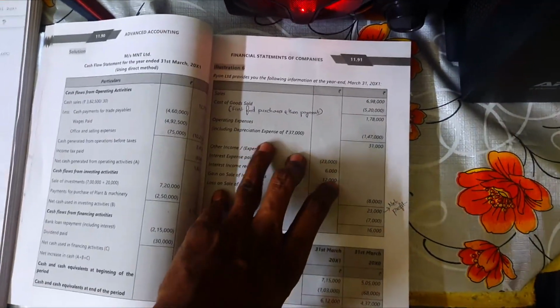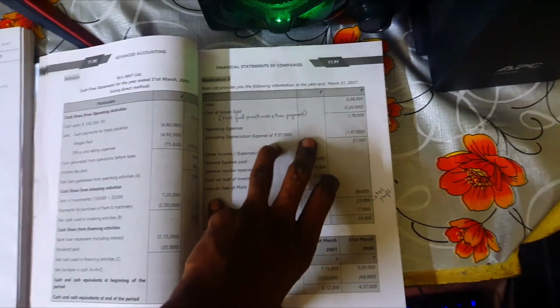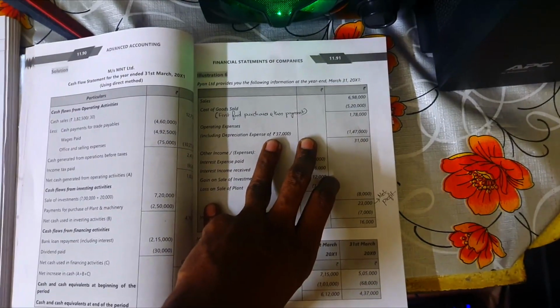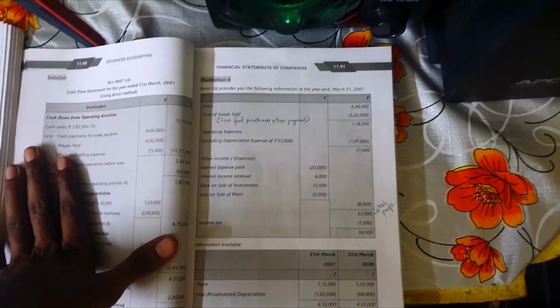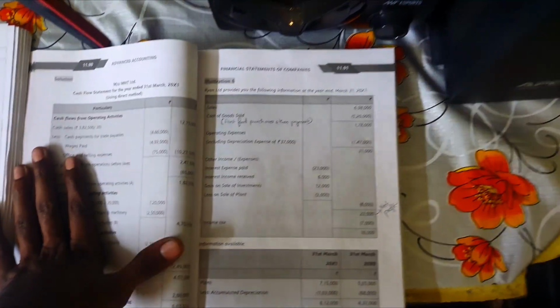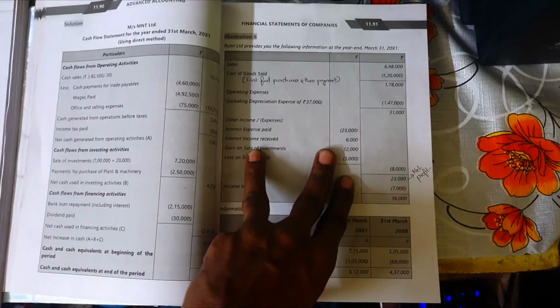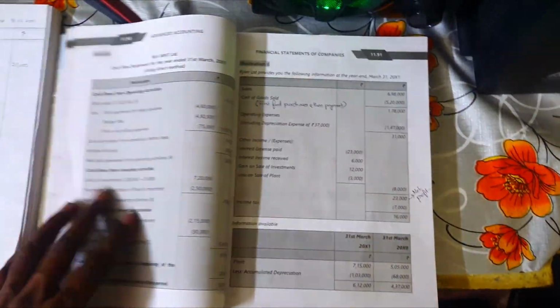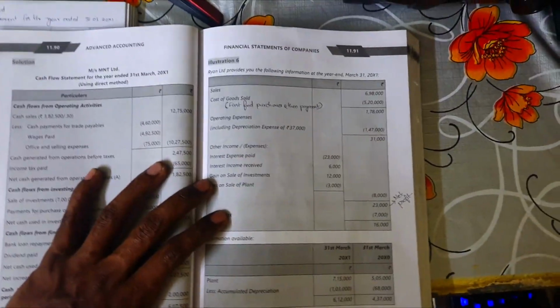It is non-cash, so we subtracted this as an outflow when recording in the statement of financial position. But here in the cash flow statement we need to add it back, so that's why in the adjustments we added 37,000. Similarly for the rest of the items, see what we reduced unnecessarily and what we added unnecessarily.